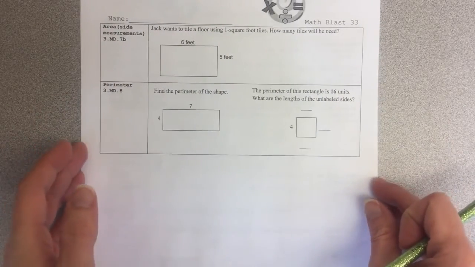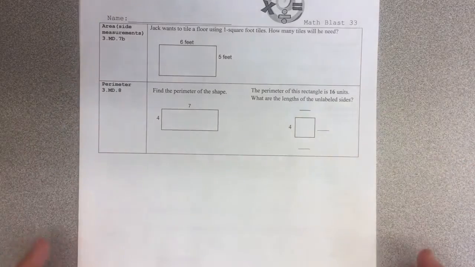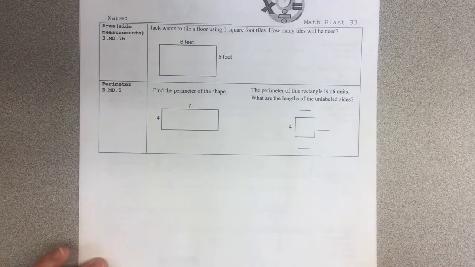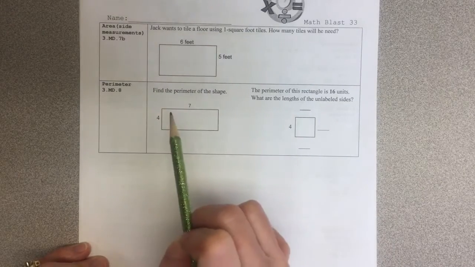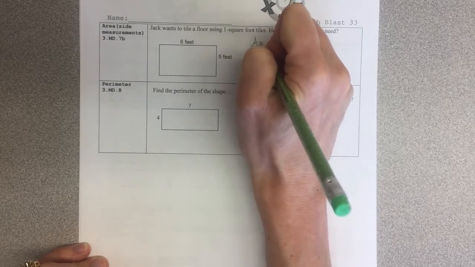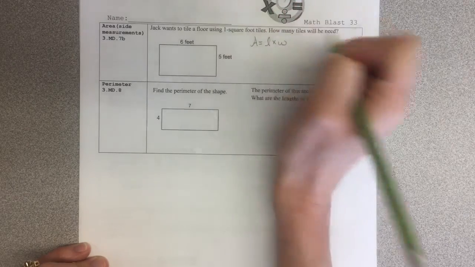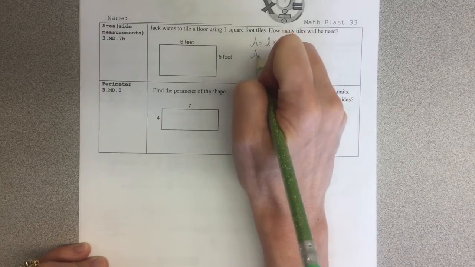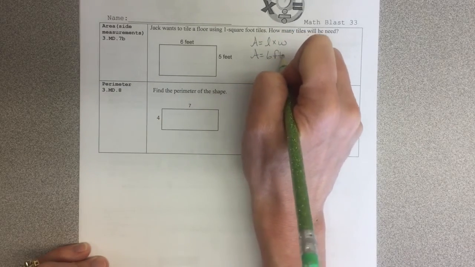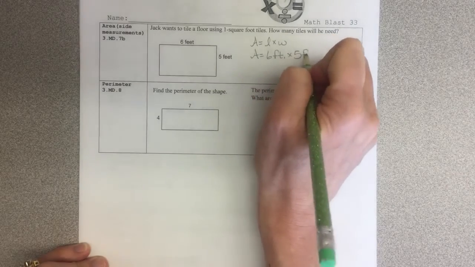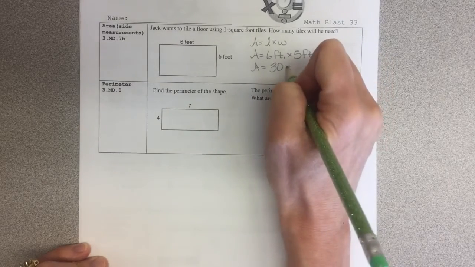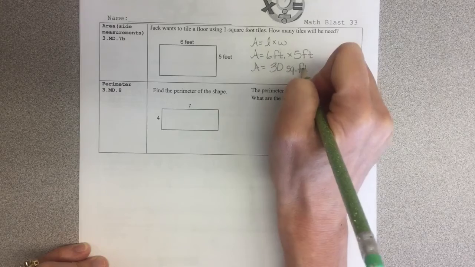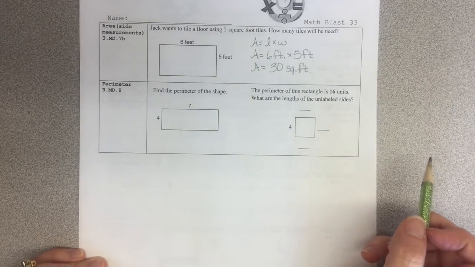On the back here, we have area with side measurements. Jack wants to tile a floor using 1 square foot tiles. How many tiles will he need? The floor is 6 feet by 5 feet. I know that I can find area of rectangles by taking the length times the width. The length of the floor is 6 feet. The width of the floor is 5 feet. And 6 times 5 is 30. And feet times feet is square feet. So the area is 30 square feet.